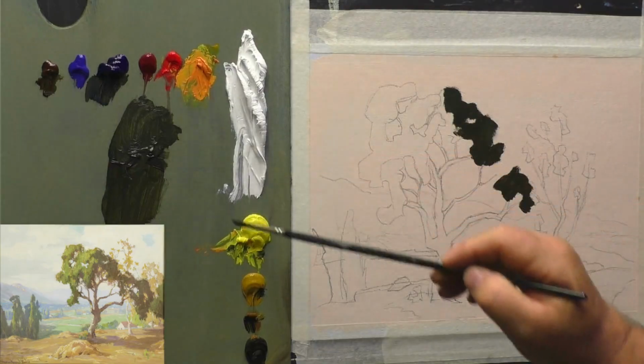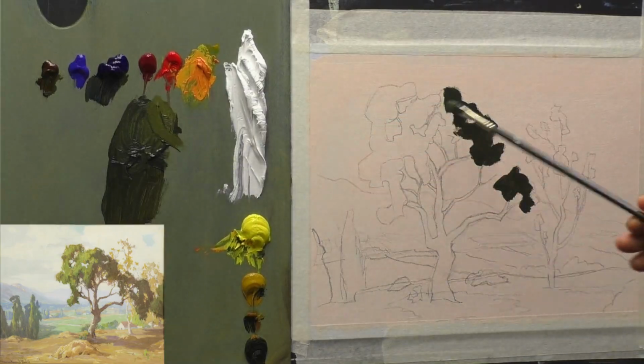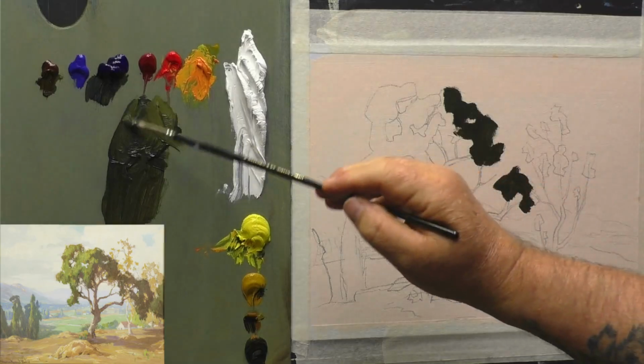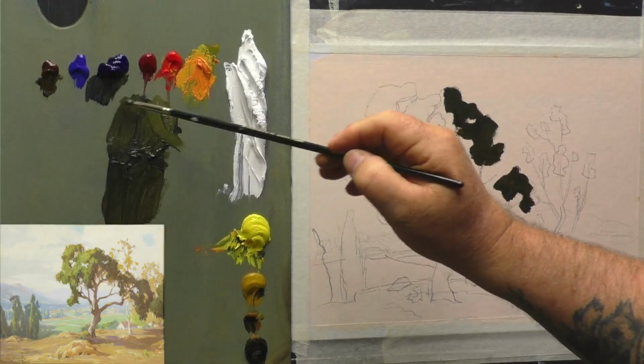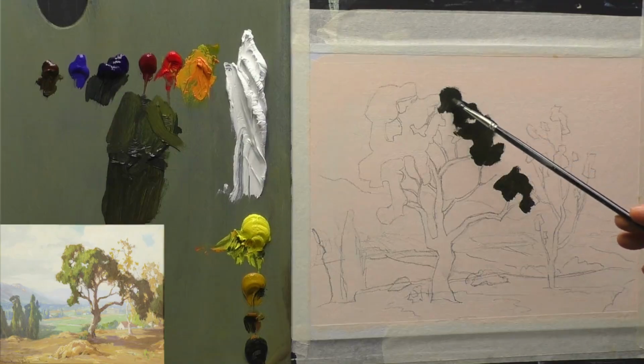And now we have there just a little bit greener. We're getting a little bit greener.